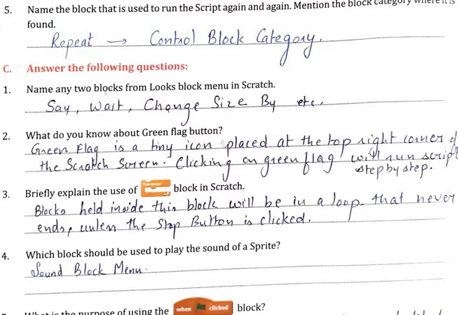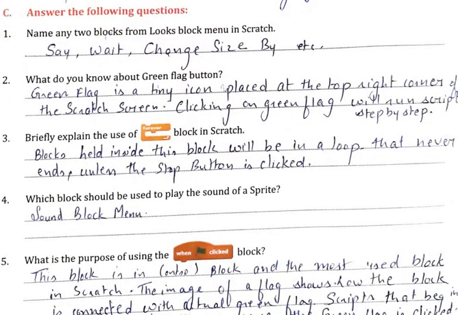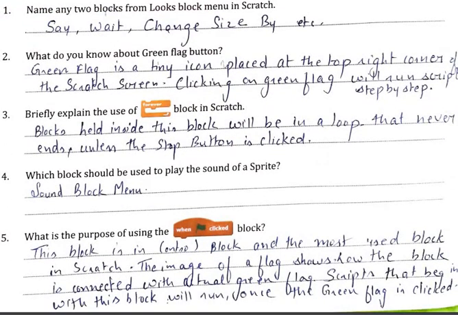Which block should be used to play the sound of sprite? Sound block menu. What is the purpose of using when flag click block? This block is in control block and the most used block in the Scratch. When the image of flag shows how the block is connected with actual green flag, scripts that begin with this block will run once the green flag is clicked.